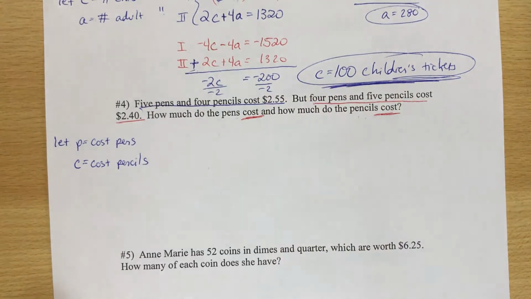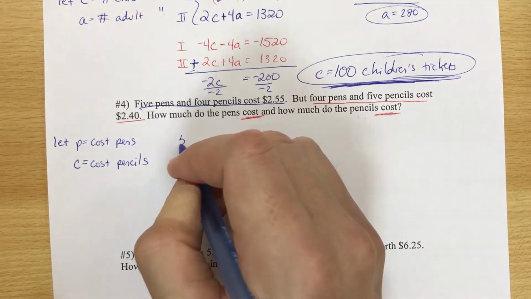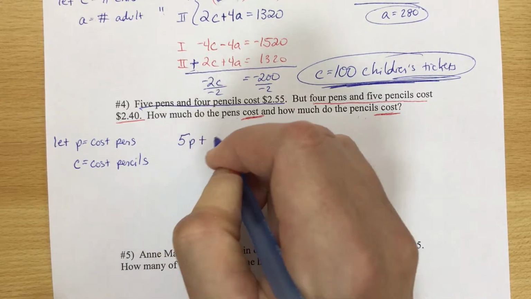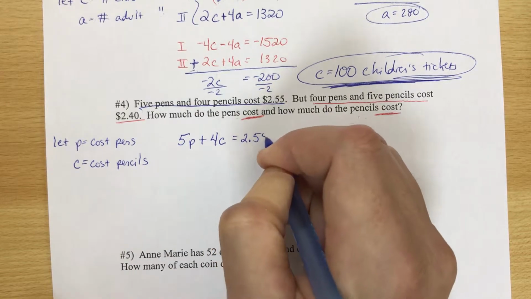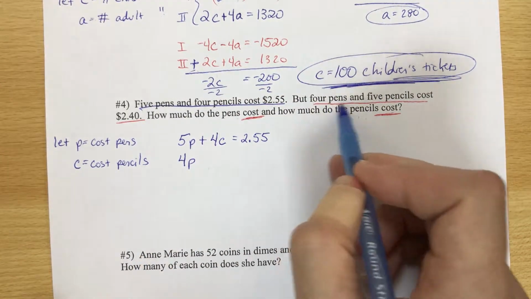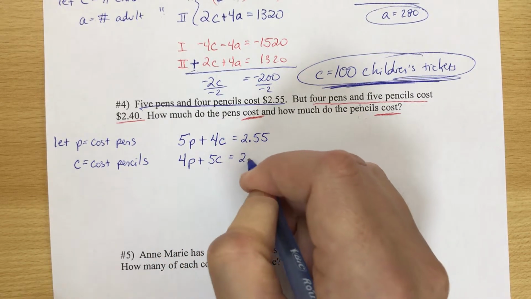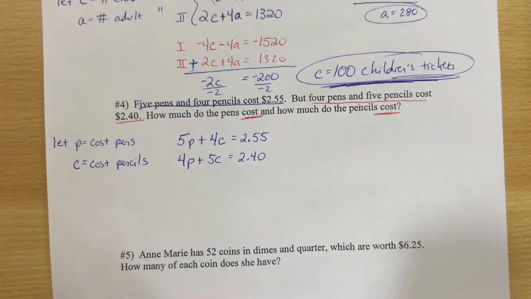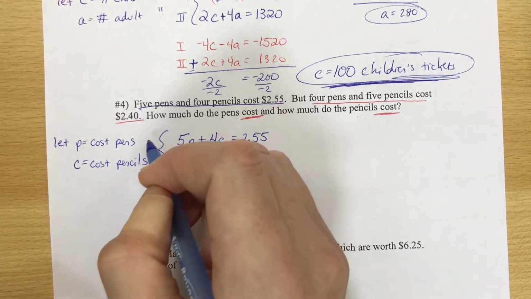Again, you can pick any variables you want. 5 pens and 4 pencils cost $2.55. 4 pens and 5 pencils cost $2.40.